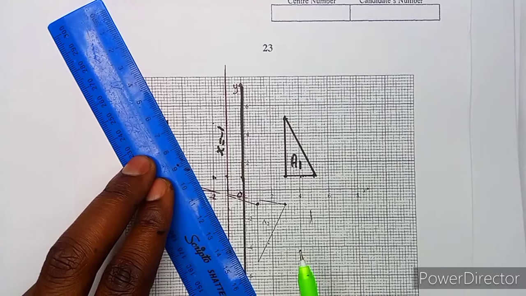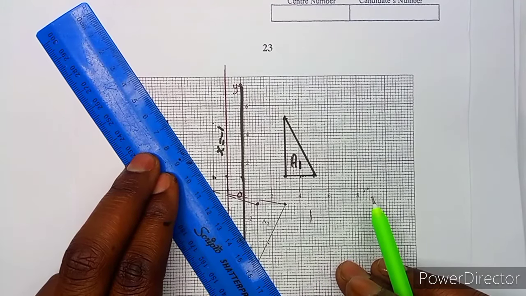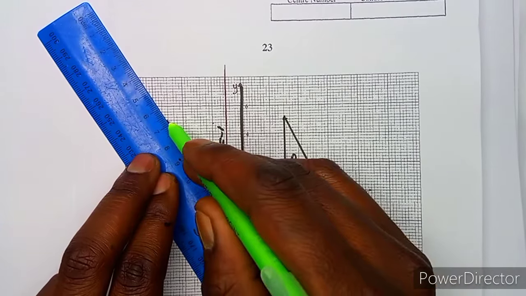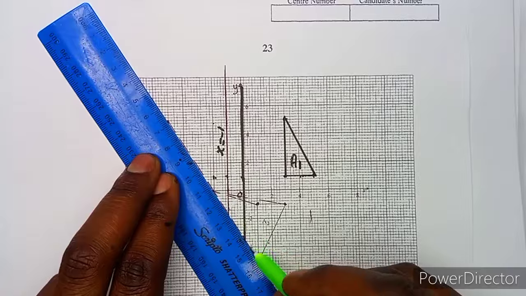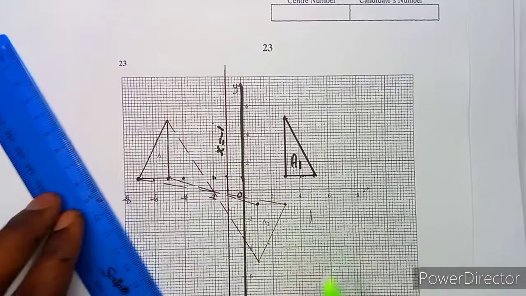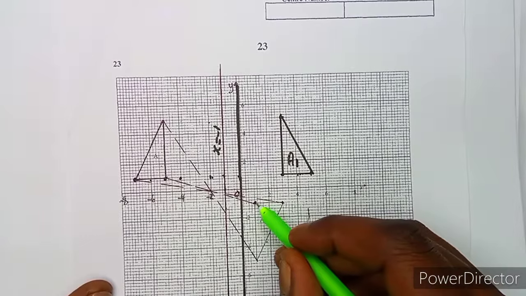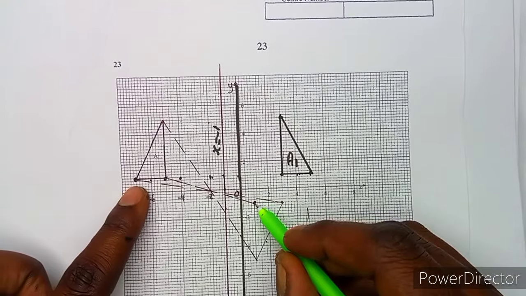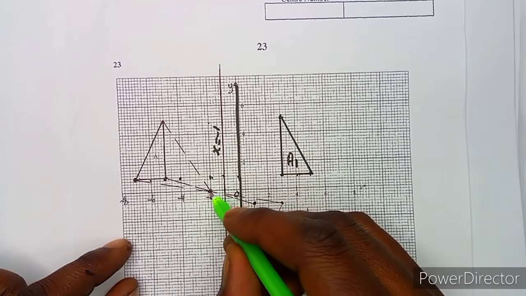Okay, so I'm going to join these two here, like this. All right, so this is what is going to happen. As you can see, after joining corresponding points from this point to this point, all these points meet at a certain point.